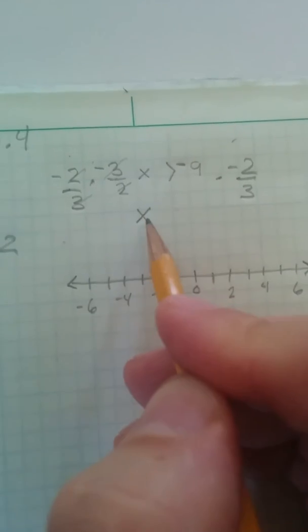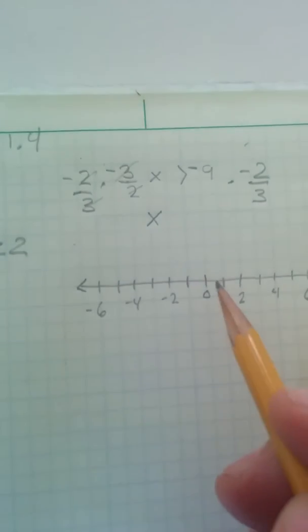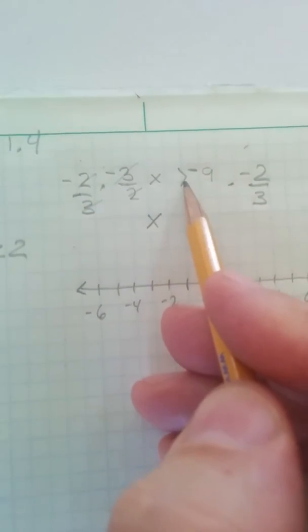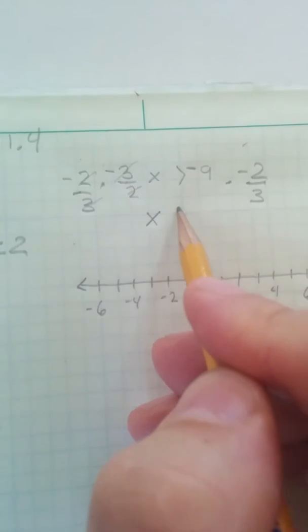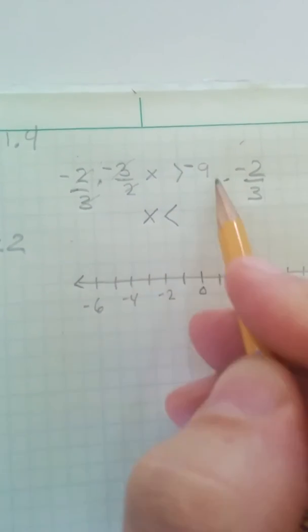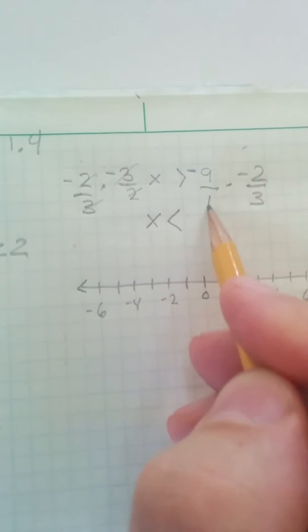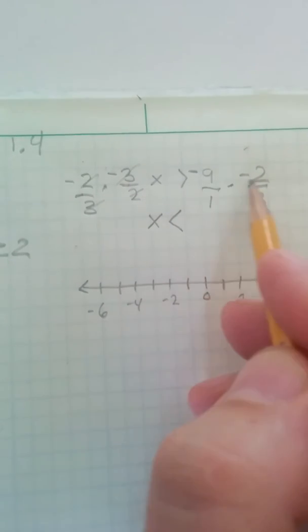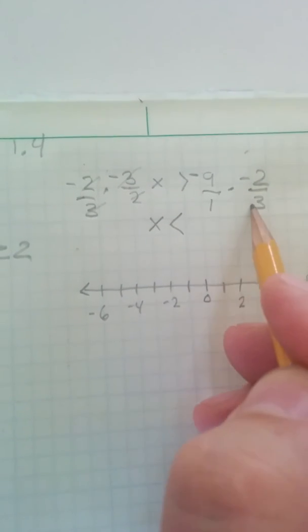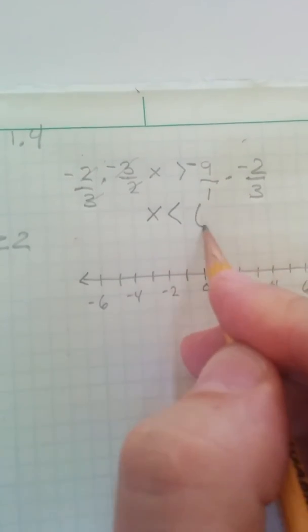Now here's the thing, when you multiply or divide an inequality by a negative, the inequality changes direction. Okay, so over here, this is over 1. Negative times negative is a positive. 9 times 2 is 18. 18 divided by 3 is 6.